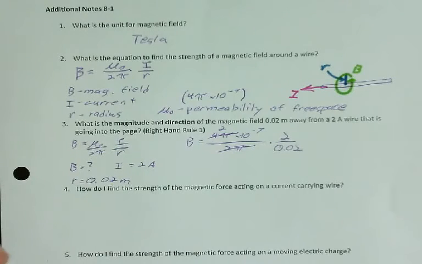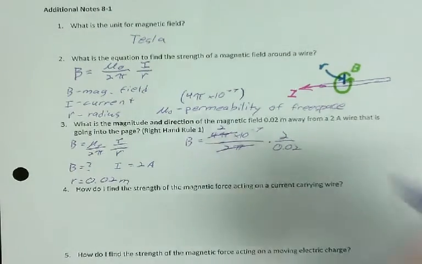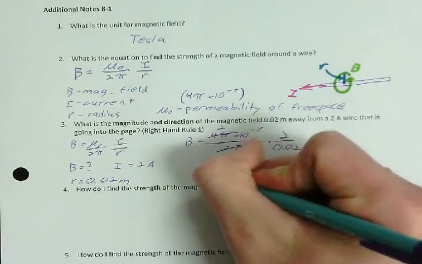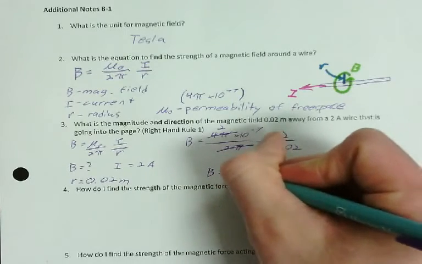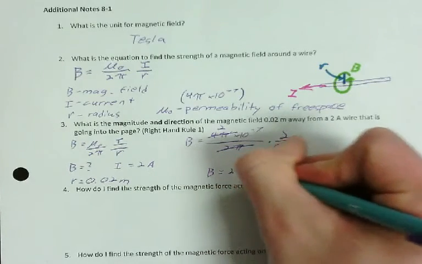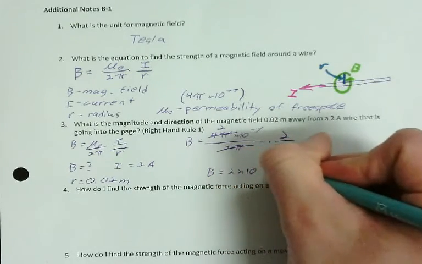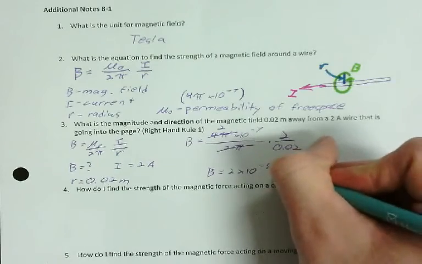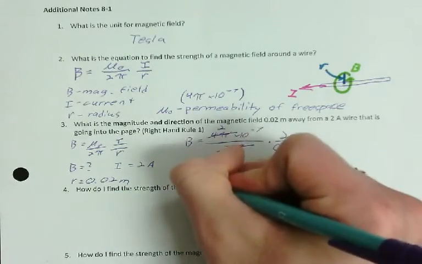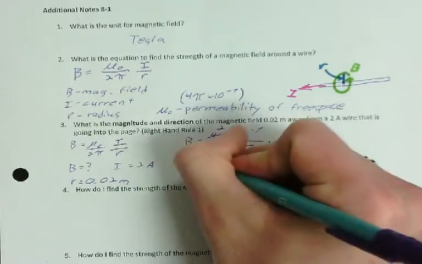So 2 times 10 to the negative 7th times 2 divided by 0.2 gives me a magnetic field of 2 times 10 to the negative 6th Teslas.